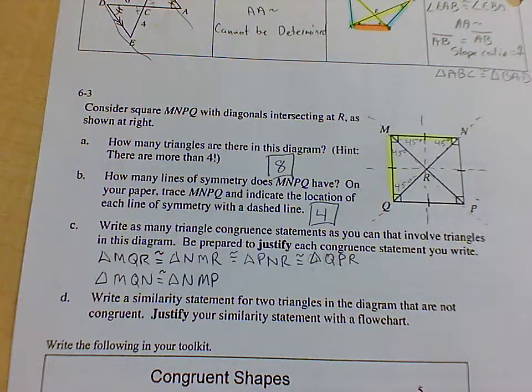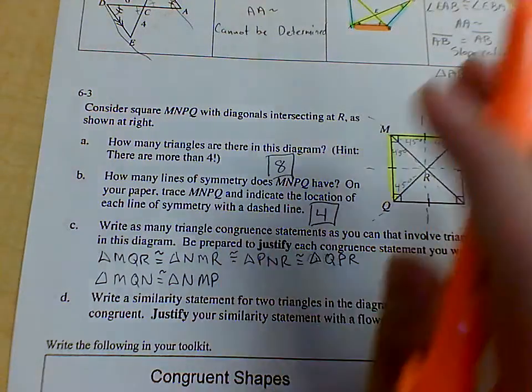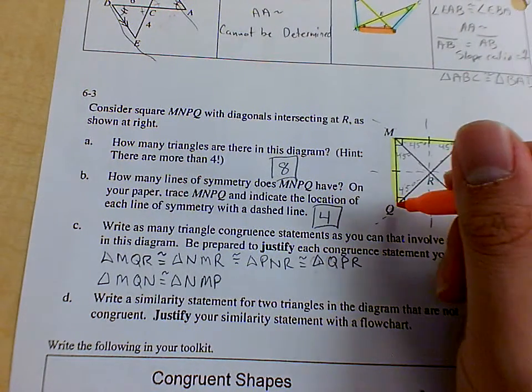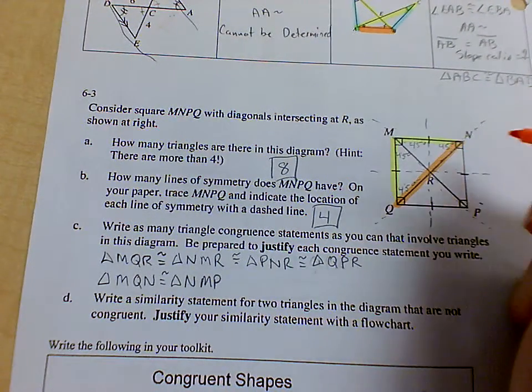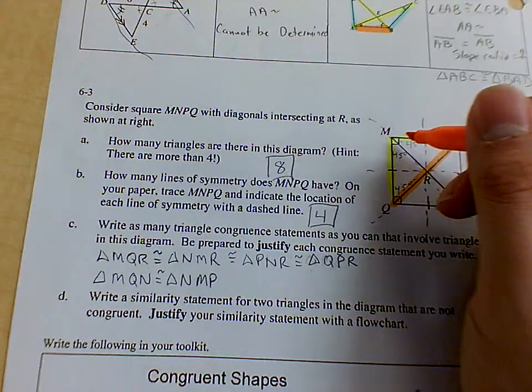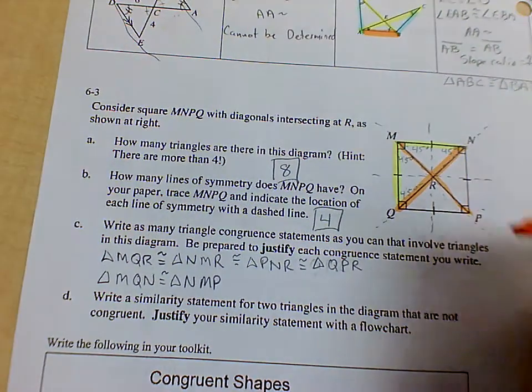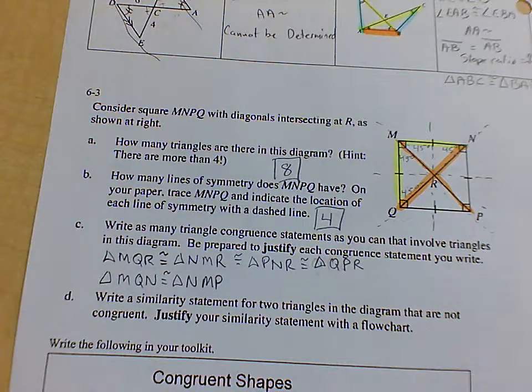We know this because, once again, they're both sides of a square, and sides of a square are congruent. We know QN has to correspond with MP, since they're both diagonals of the square.